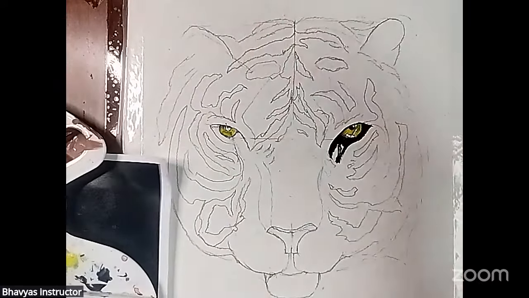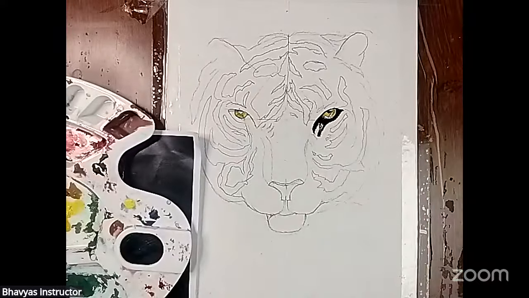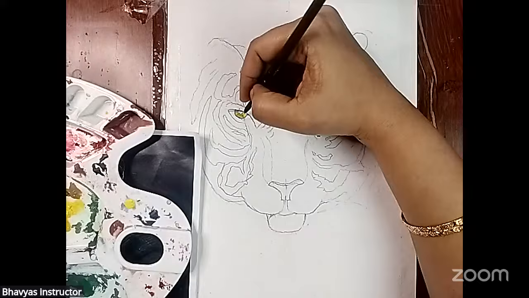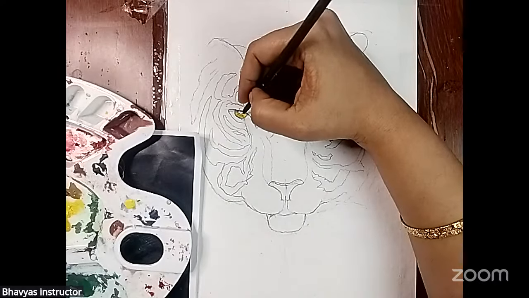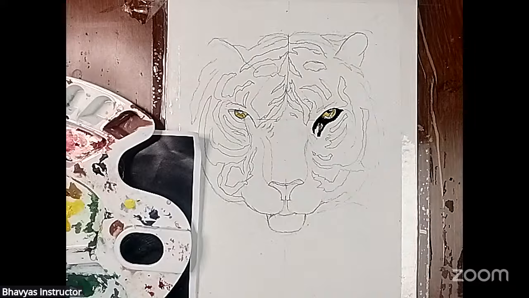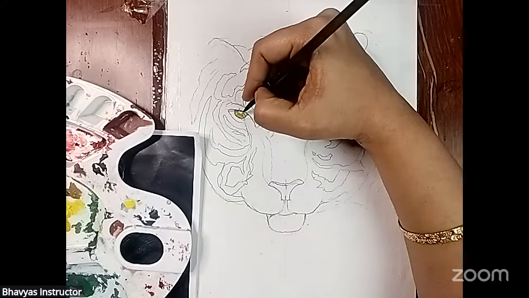So very little bit of crimson red. Don't take it too much. Okay. And never leave sharp lines like that.